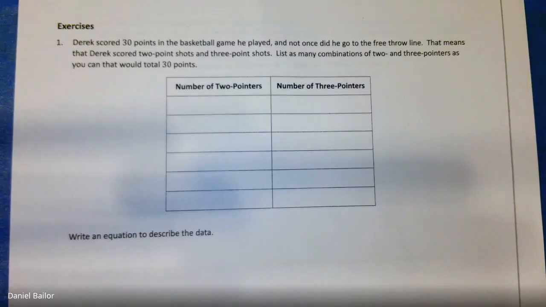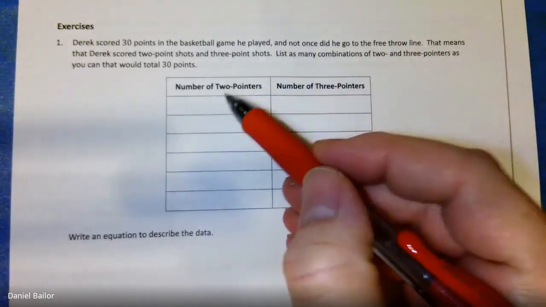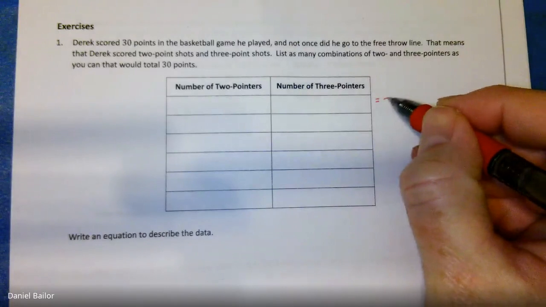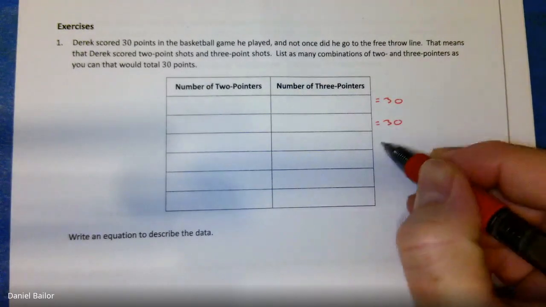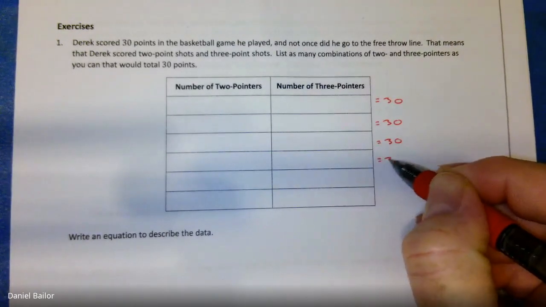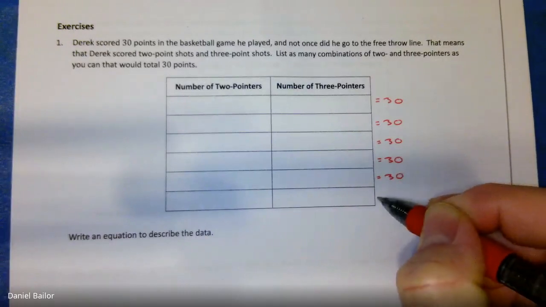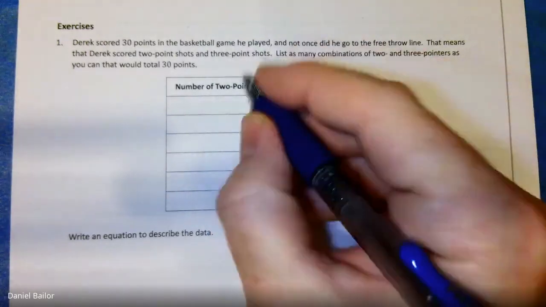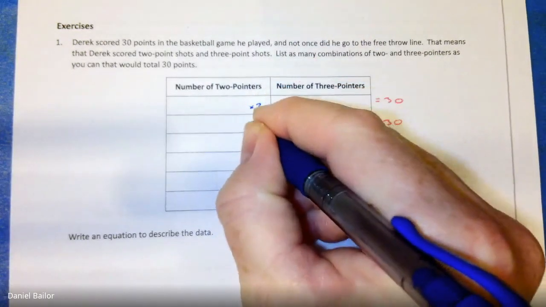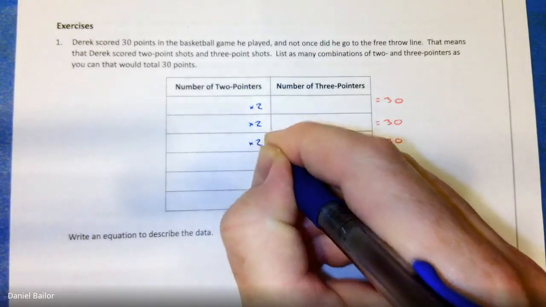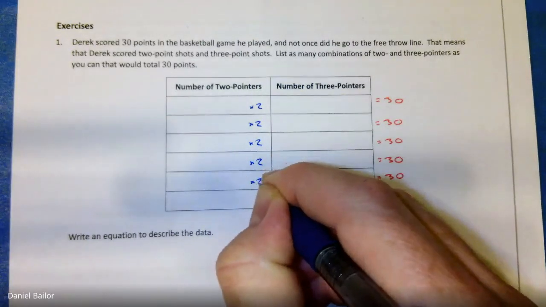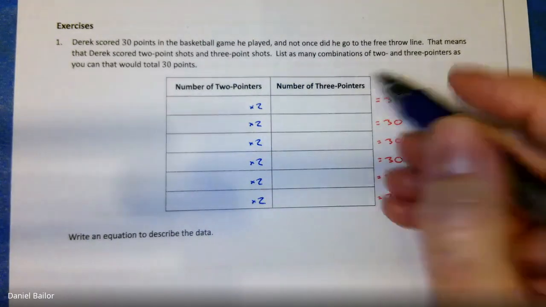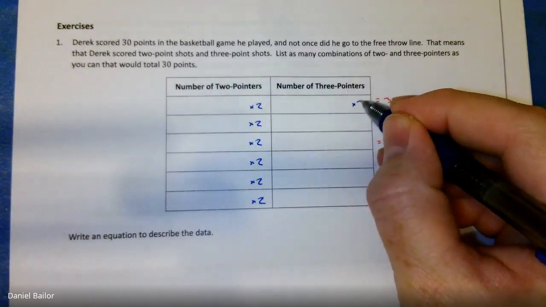So we need to make his 2-pointers and his 3-pointers always equal 30 points. 2-pointers and 3-pointers all together equal 30 points. Now, this might look familiar. We've done this kind of thing before. Now, you know the 2-pointers, his number of 2-pointers get multiplied by 2. So every 2-pointer he makes gets multiplied by 2 to find his points. The 3-pointers get multiplied by 3.